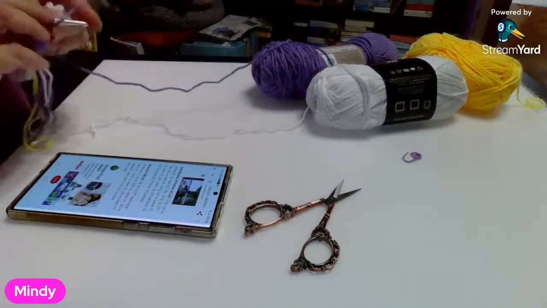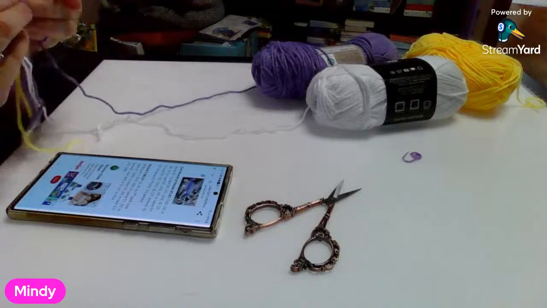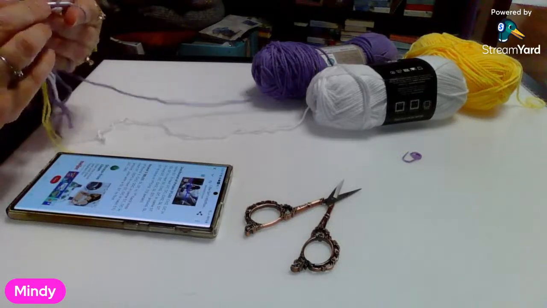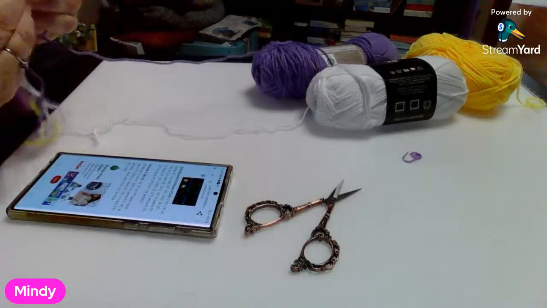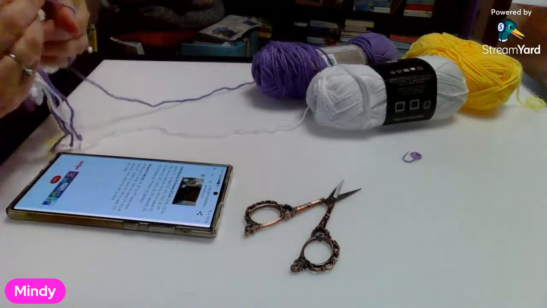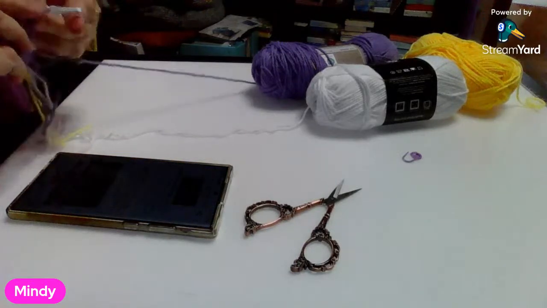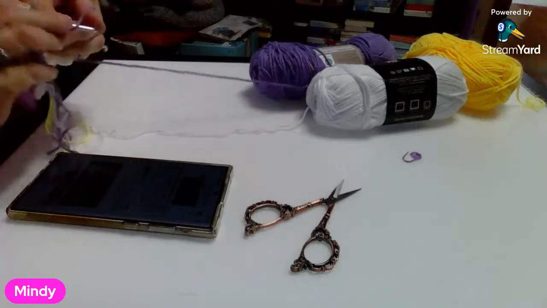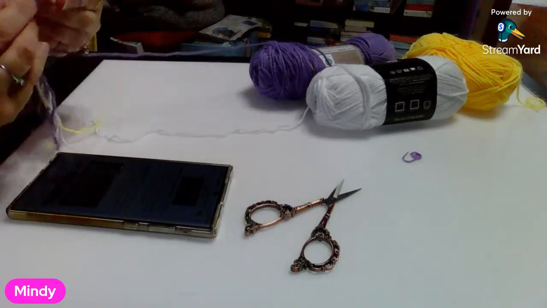1, 2. 1, 2. Then we hit our next back loop. We do 1. And then the next one we do 2. 1, 2. Okay. Then we do 1. You got it? You got it, right?